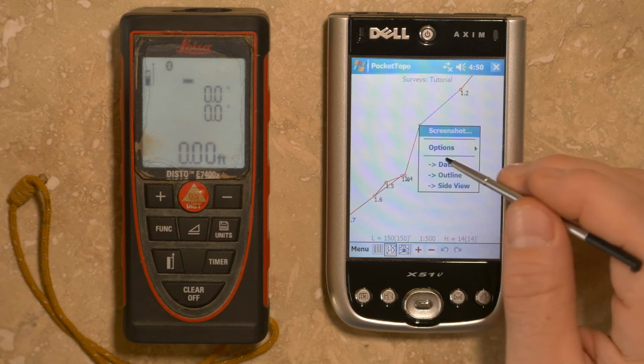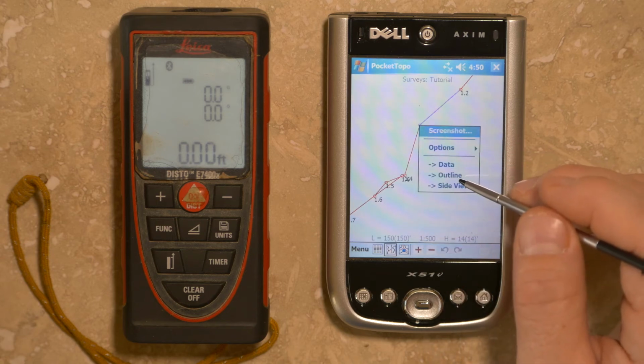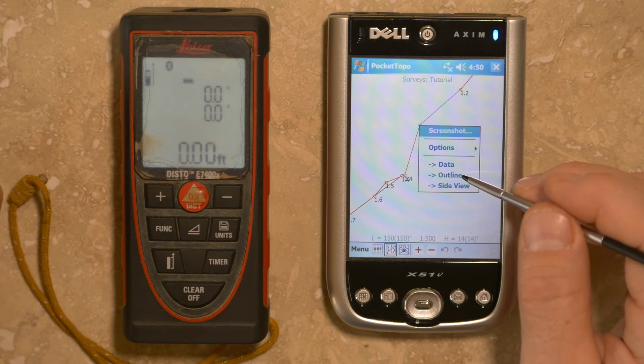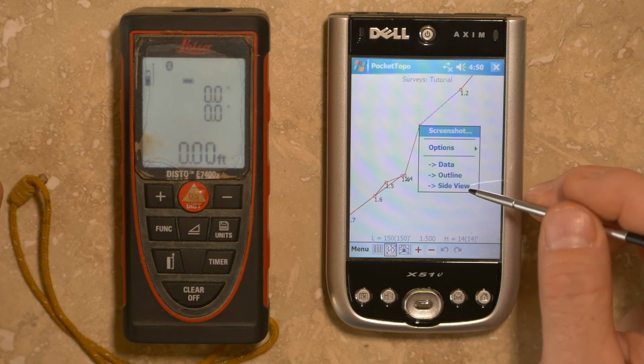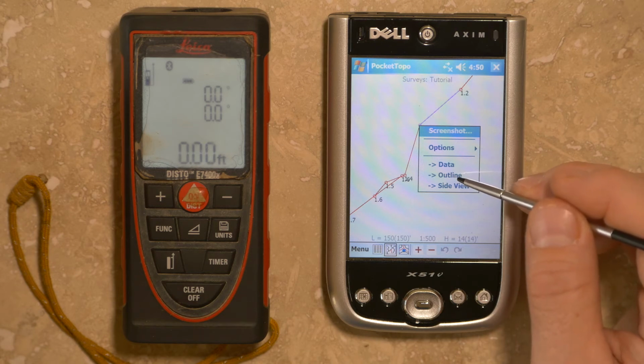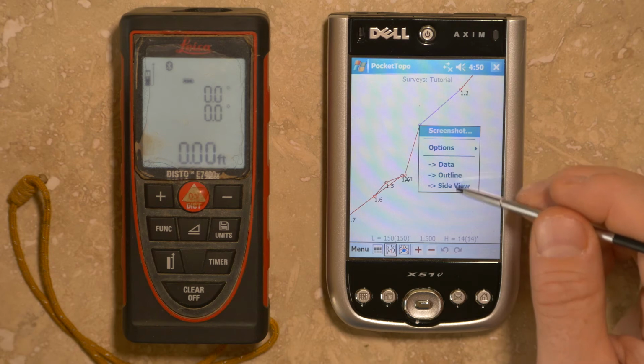Other options, if you tap and hold, are to go to the outline or side view. Outline is another term for the plan view sketch, and side view is the profile view sketch. So if you want to go to where those are in the sketch page, you can select it there.